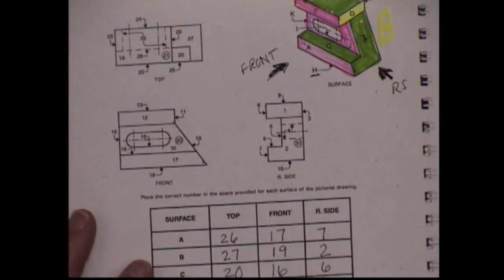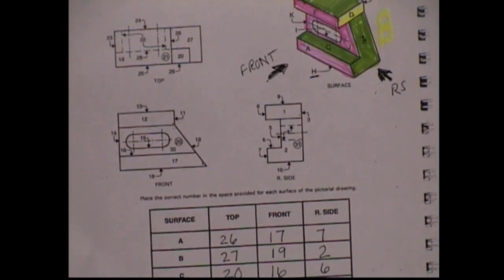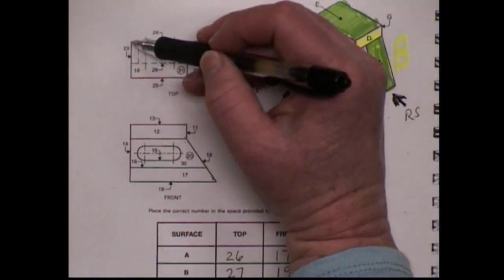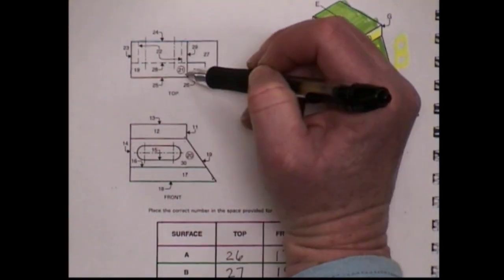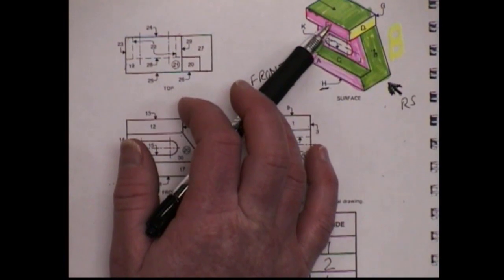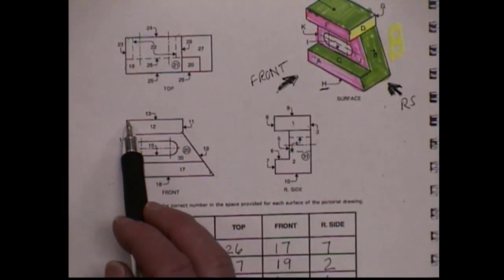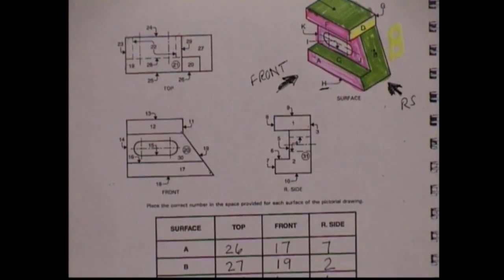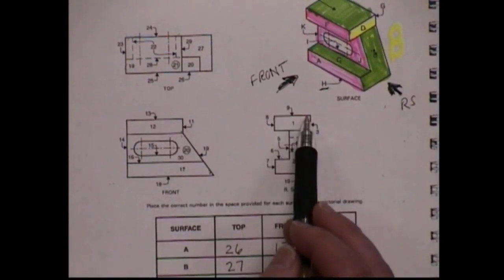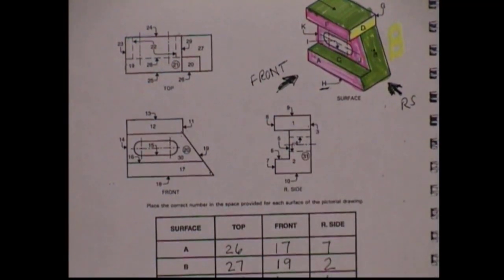And then E in the top view, remember E is that big surface in the top view. We said that we were going to use 19. Technically E is this whole area right here. But 19 is the one that makes sense. So we're going to put that in A. And then E in the front view, we only see it as an edge. So it's this very top edge. So it's 13. And then E in the right side view, we see it as an edge as well. So we could actually bring our projection line over and see that it was number 9.